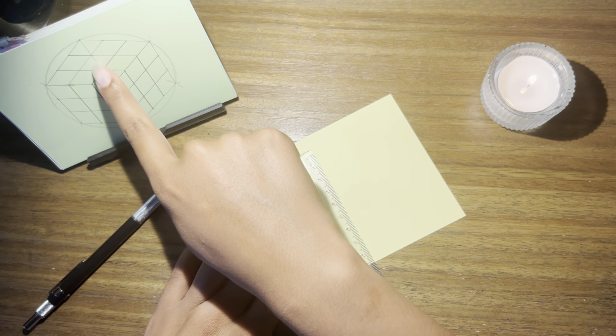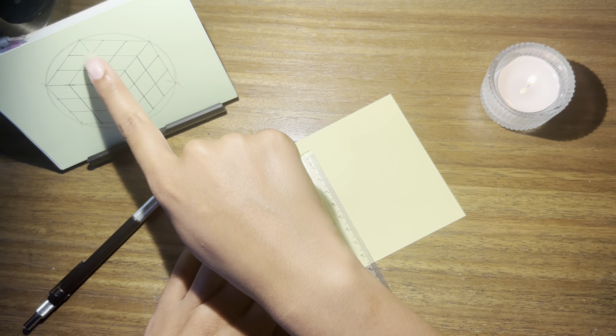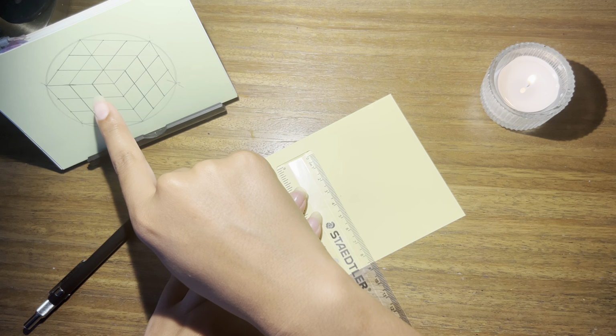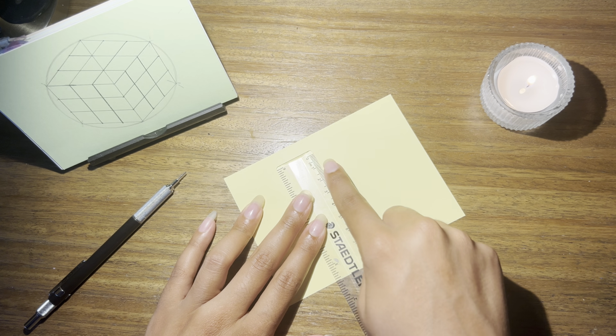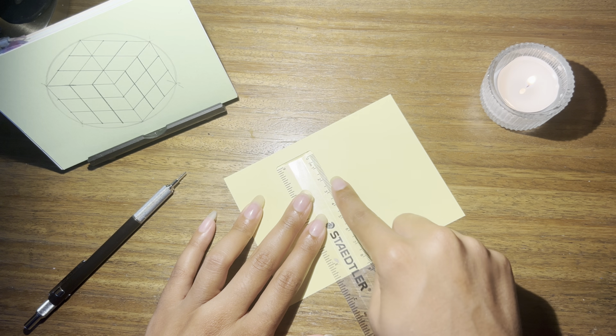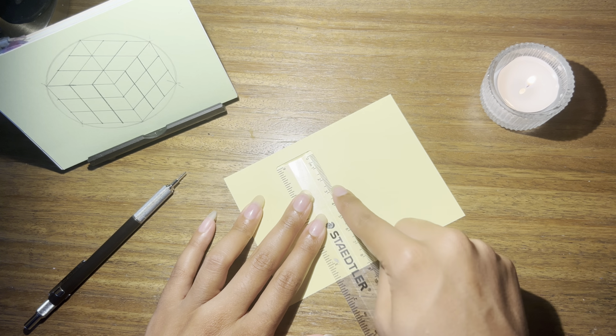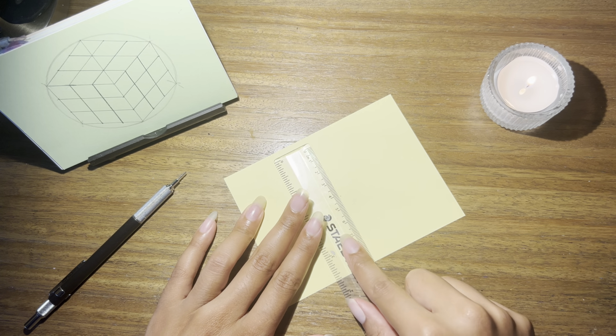So there's 3 segments, and each segment can be as long as I want it to be. But I think I'm going to choose segments of 1.5 if it fits.